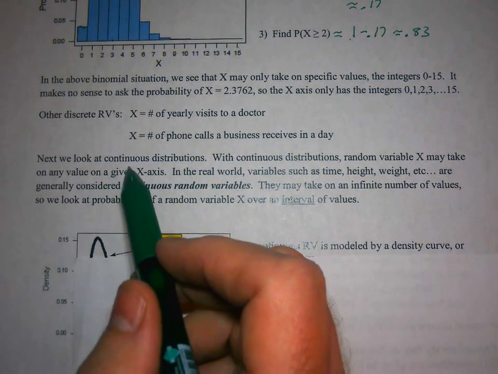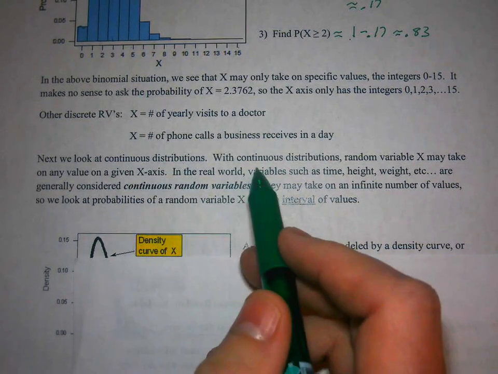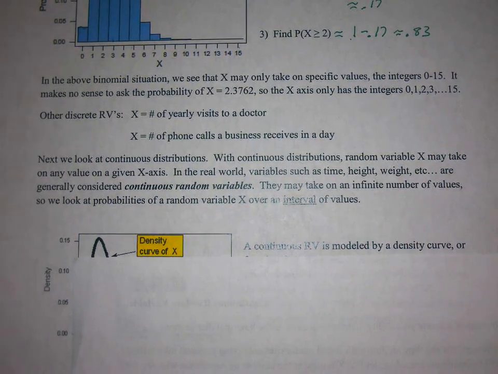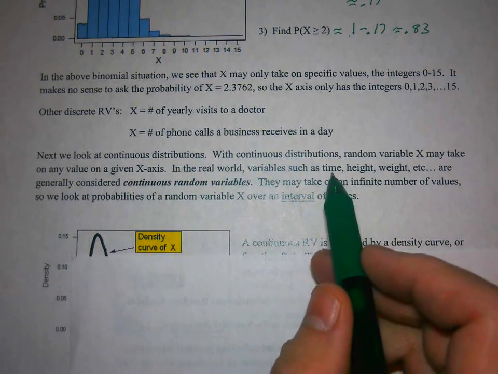Okay, so the next thing we're going to look at is something called continuous distributions. With continuous distributions, random variable x may take on any value on the given x-axis. In the real world, variables such as time, height, weight, etc. are generally considered continuous random variables. They may take on an infinite number of values, so we look at probabilities of random variable x over an interval of values.